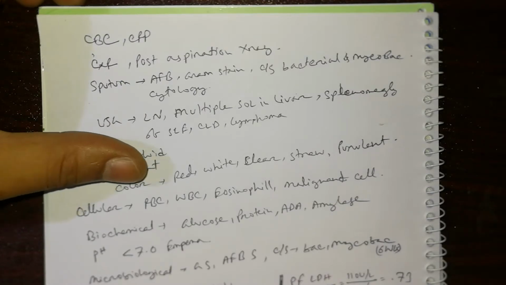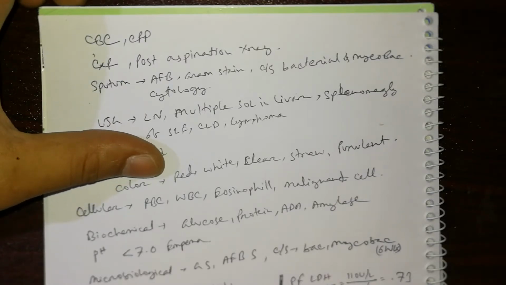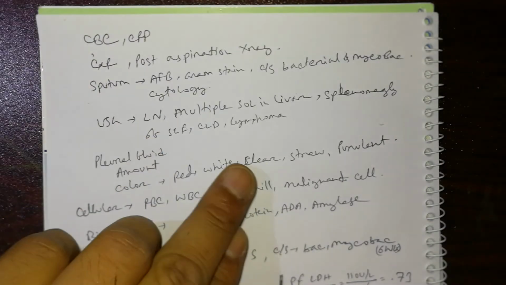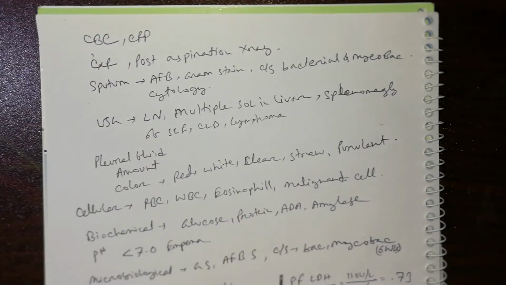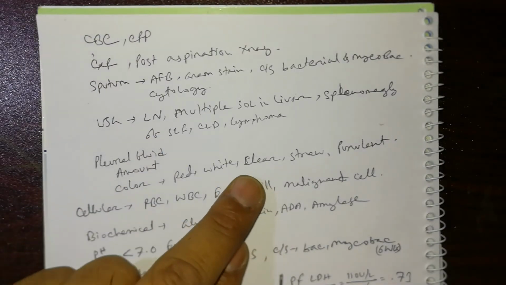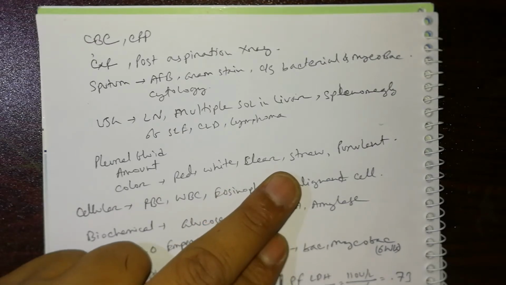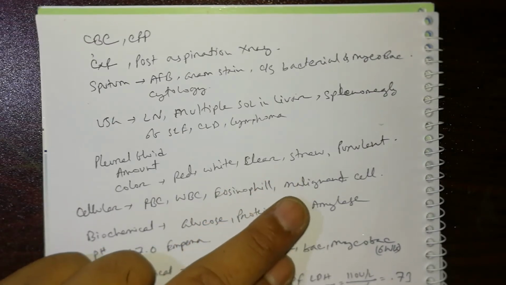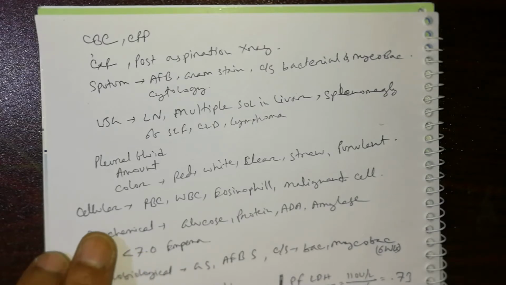So okay, color: red, we have already described the causes of hemorrhagic pleural fluid, and white, chylous pleural fluid, it is discussed. Clear in case of nephrotic syndrome, malnutrition, malabsorption, protein losing enteropathy, congestive cardiac failure, and straw in case of tuberculosis, and purulent in case of accumulation of pus.